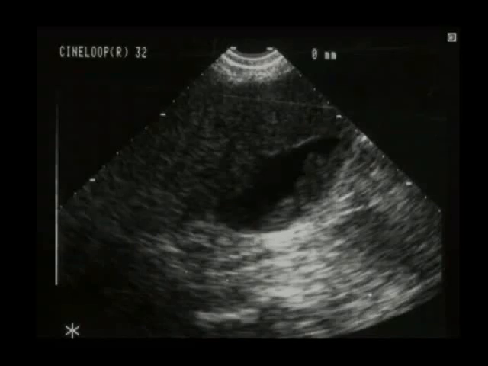Question? Do you not call that sludge? No, this is not sludge. Sludge will actually layer. Okay, but you can see that it's not layering here. But sludge will have the exact same consistency.